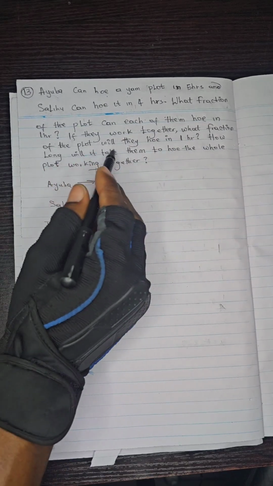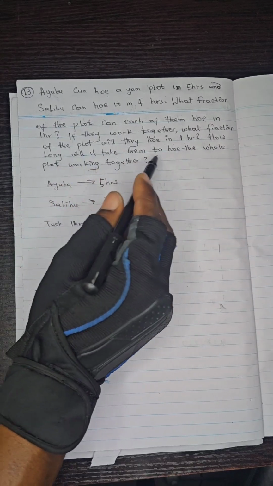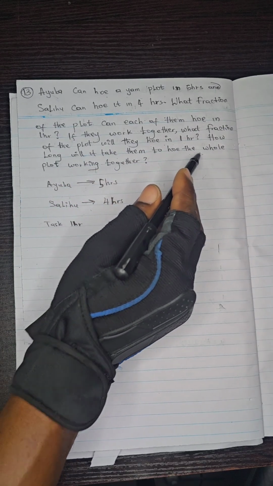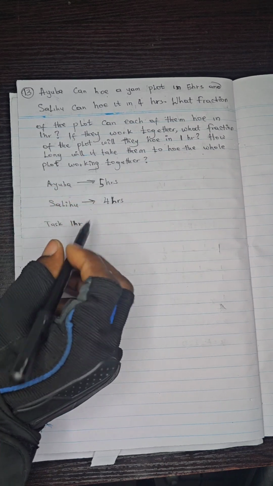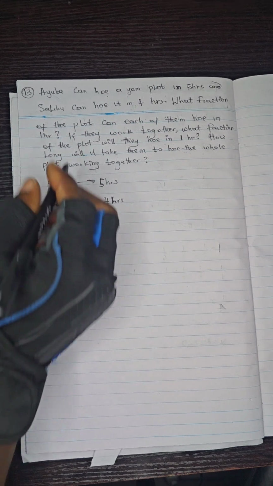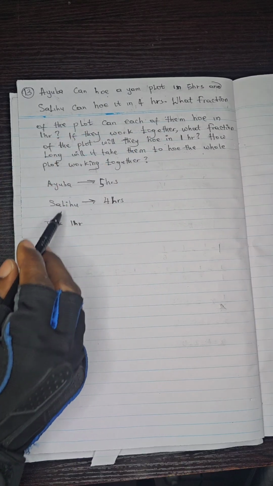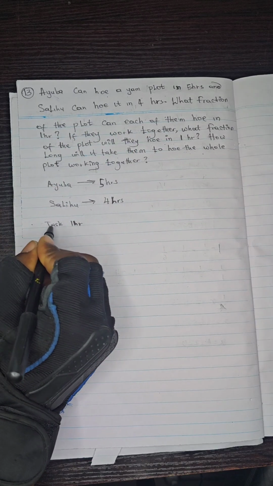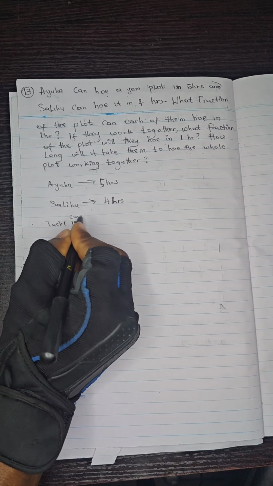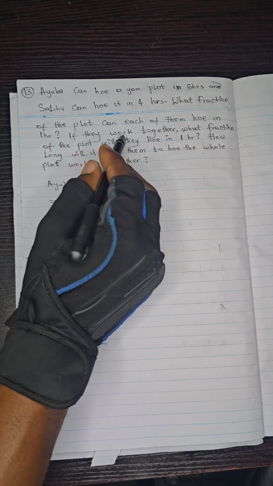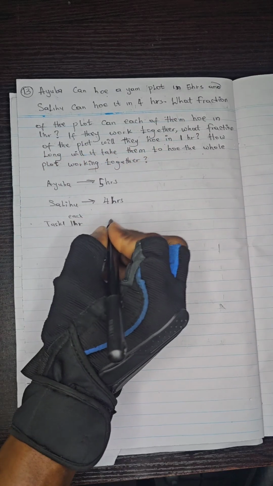What fraction of the plot will they hoe in 1 hour? Okay, I'll say this. How long will it take them to hoe the whole plot working together? Okay, if they work together. The first task, task 1, is: what fraction can each of them hoe in 1 hour? And then the second task: if they work together, what fraction of the plot will they hoe in 1 hour?